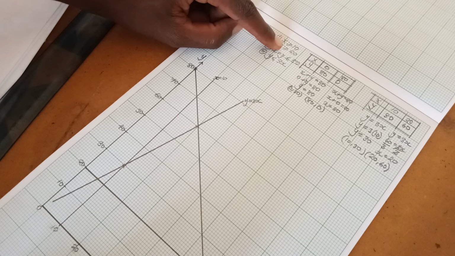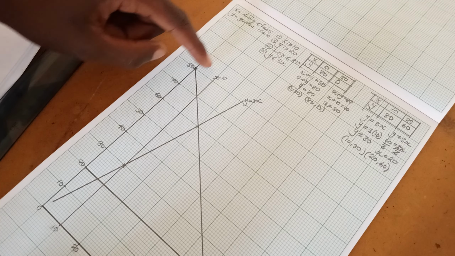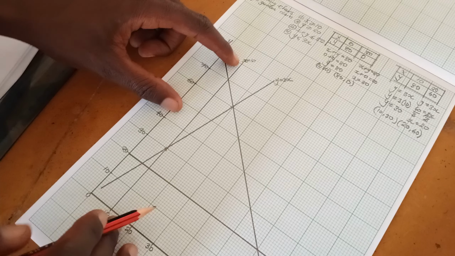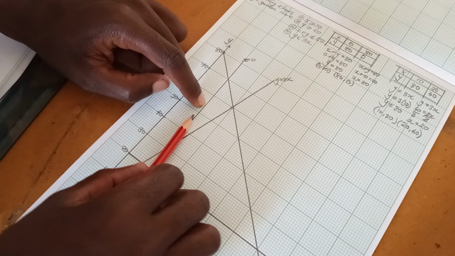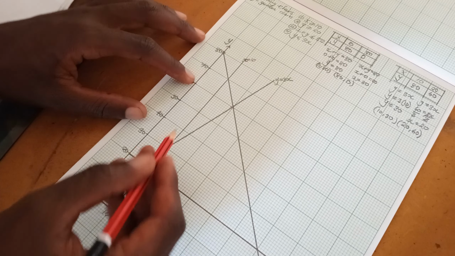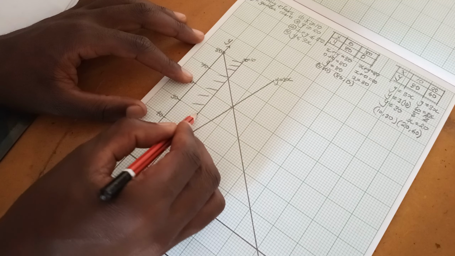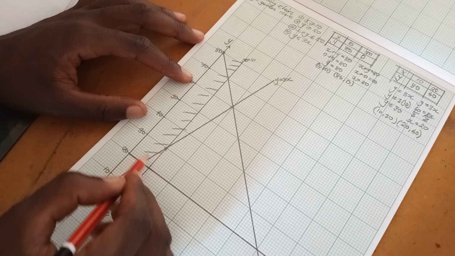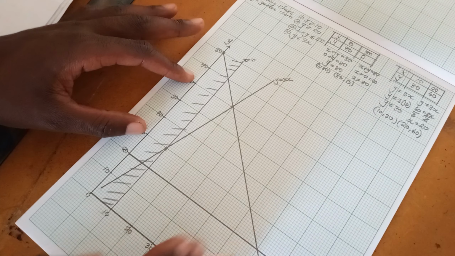So we start with the first one. x is greater than or equal to 10. When we stand on this line, the greater side is this side, so we don't need the less side. So we shade the less side. This side is the unwanted part, so we shade it because we do not need it. We need the greater side.